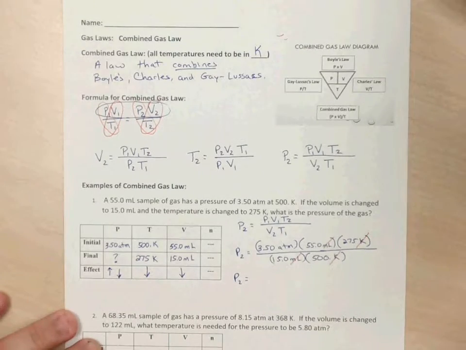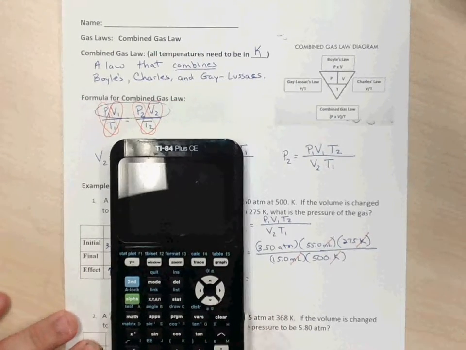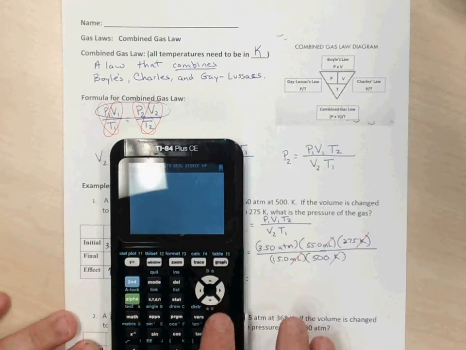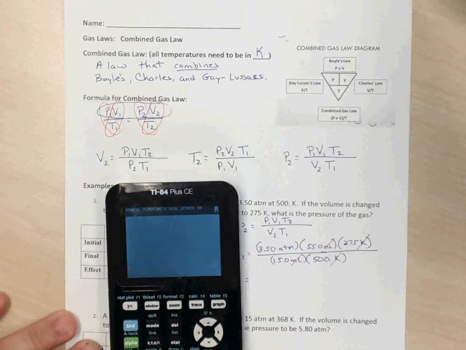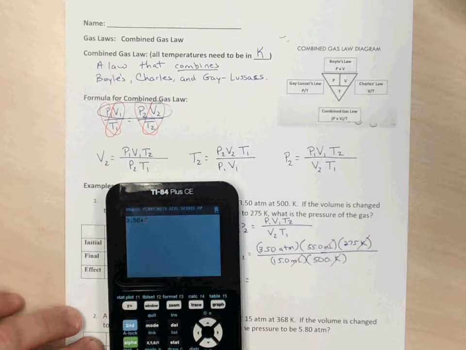Now, I would like you to use the calculator and to plug in your problem just like this. You do 3.50 times 55.0 times 275 divided by, notice I didn't hit equal yet, 15 divided by 500.